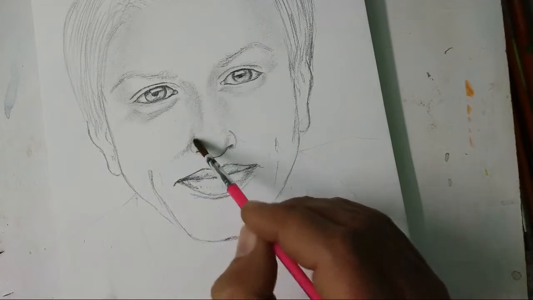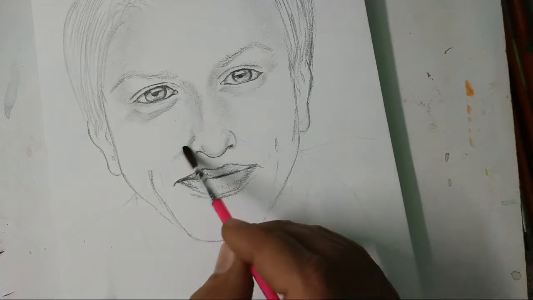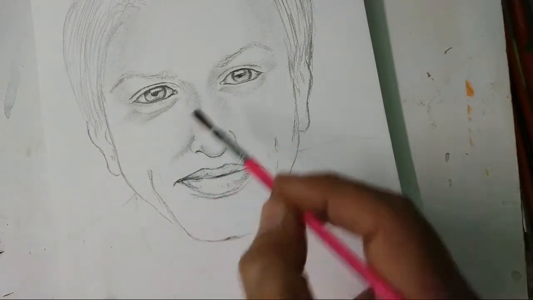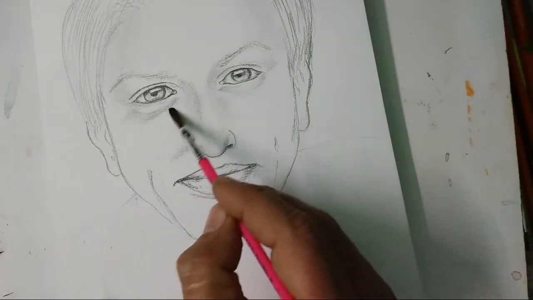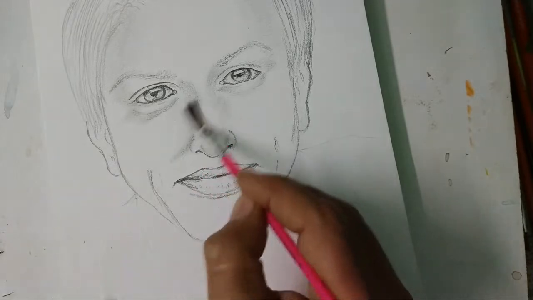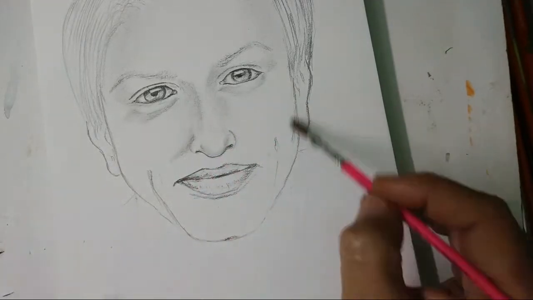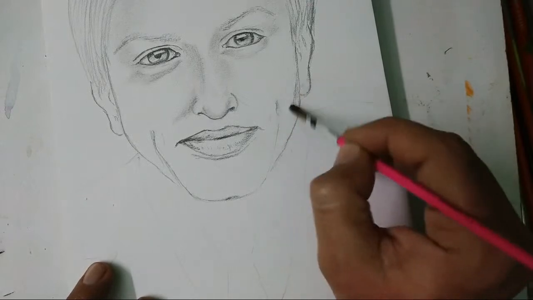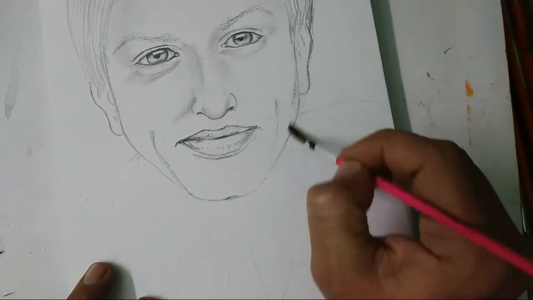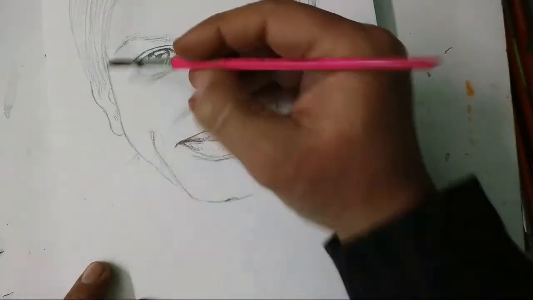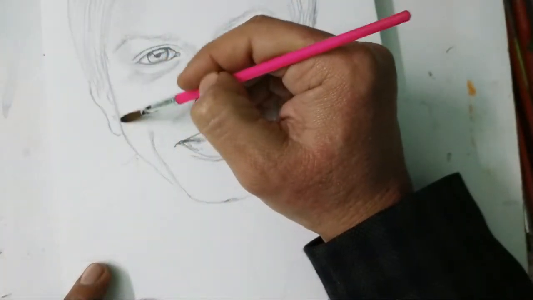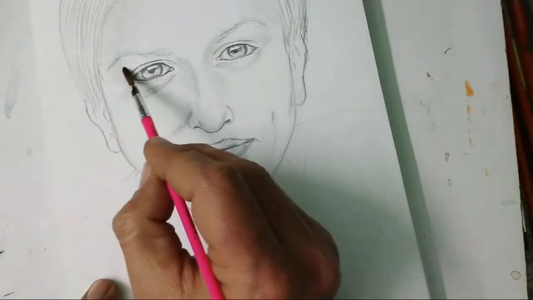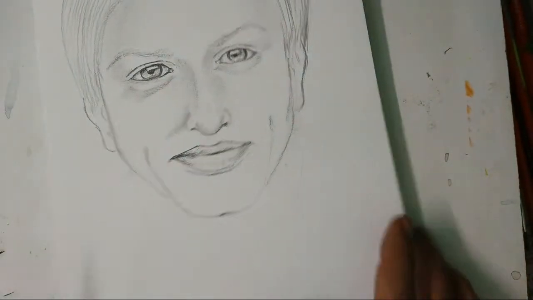The brush which I am moving is over the black charcoal or the black carbon of the pencil, and I am just moving it on the face, which will make the pencil marks soft and it will give a shade. You can use cotton. Now don't use too much of that.